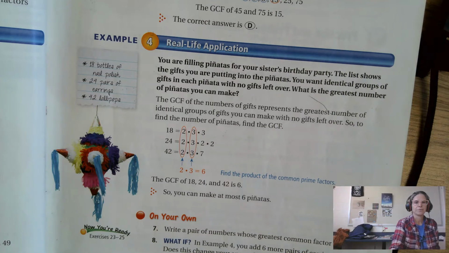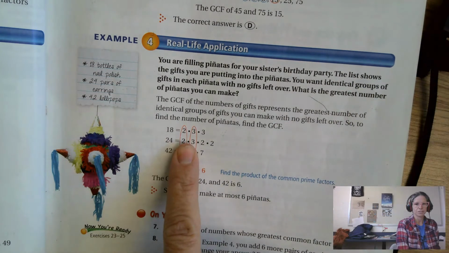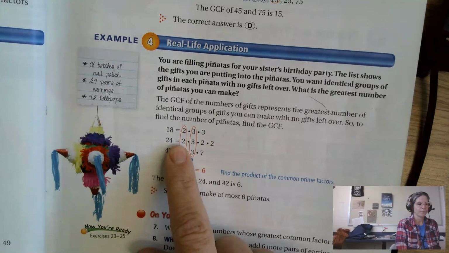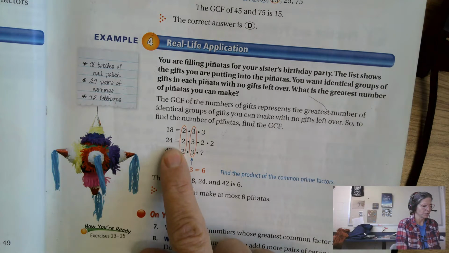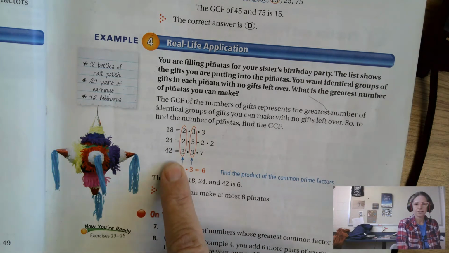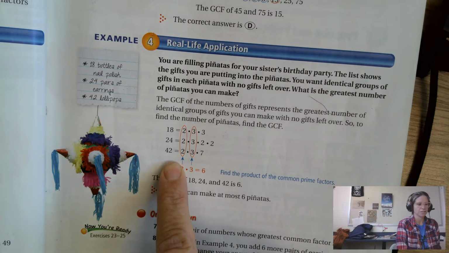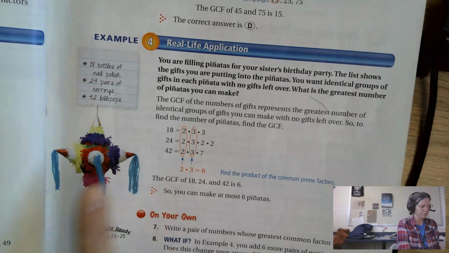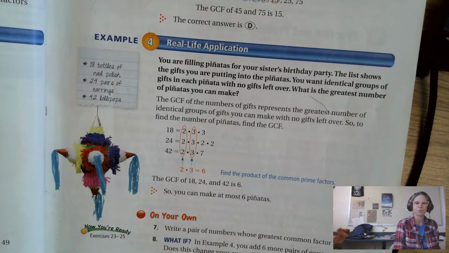And in this book, it has you using factor trees, or prime factorization, to show that. So they wrote down the prime factorization for 18, 24, and 42. If you're not sure how to find the prime factorization, there's another example right over on page 32, right next to it, example 2. And also lesson 1.4 was all prime factorization.